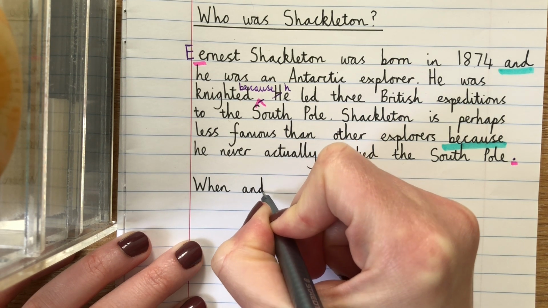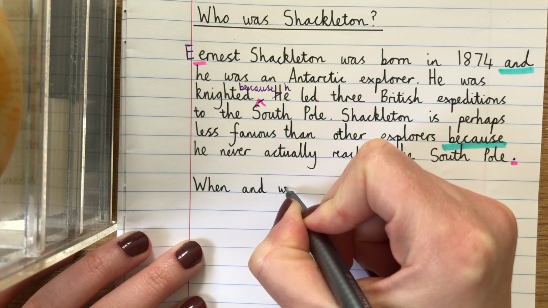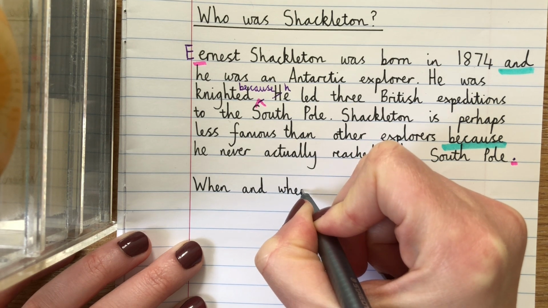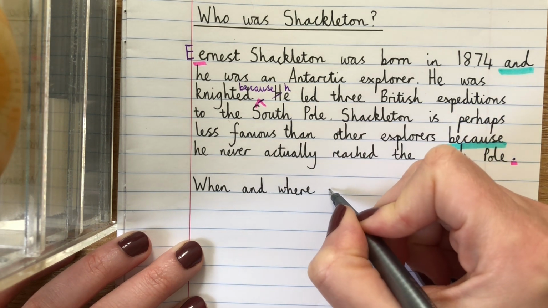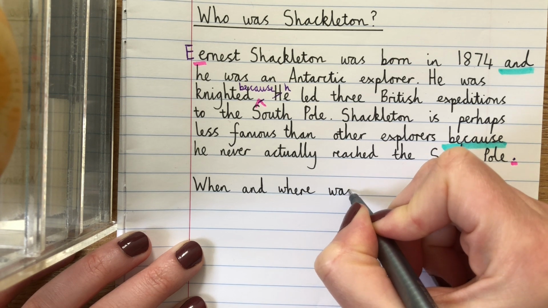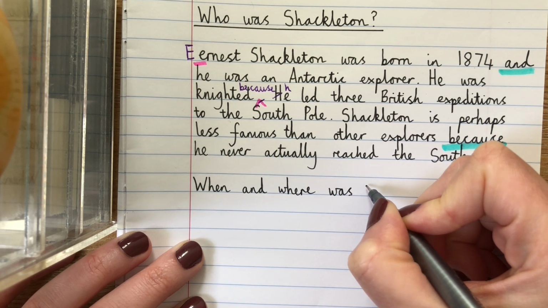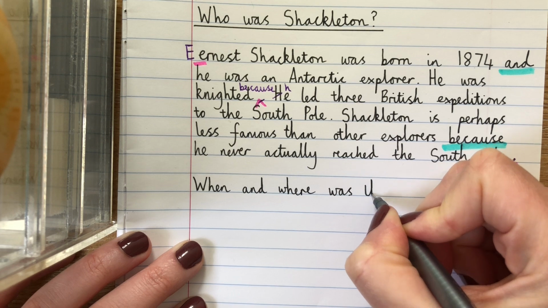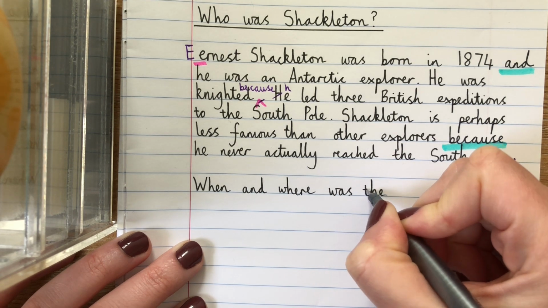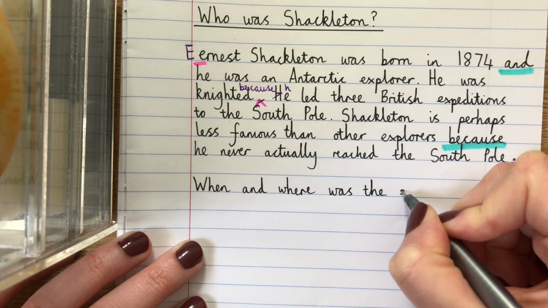So, as we spoke about yesterday, this is a non-fiction piece of text, which means it's about real people and real events. One of the features of non-fiction texts, as we know, is to use headings and subheadings. So, I'm going to write the subheading, when and where was the expedition?